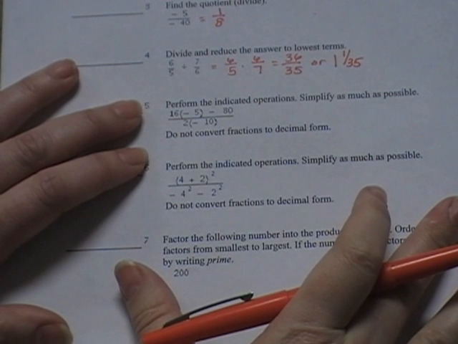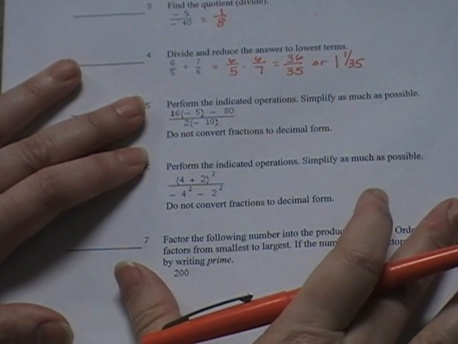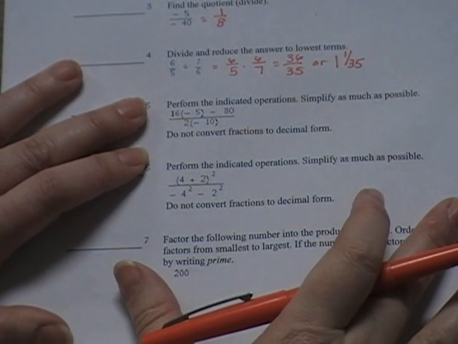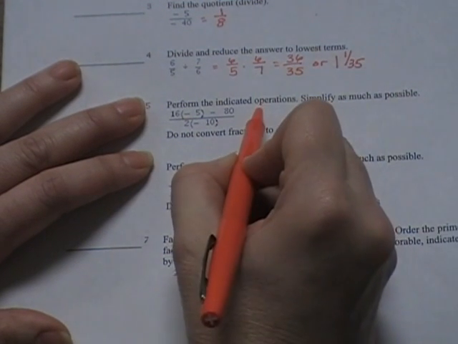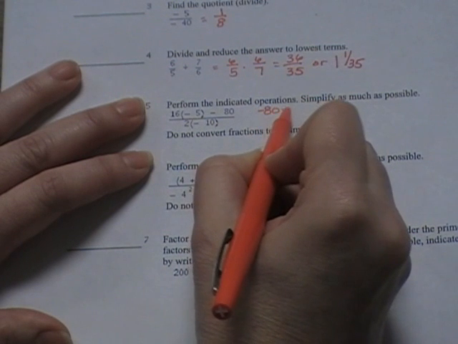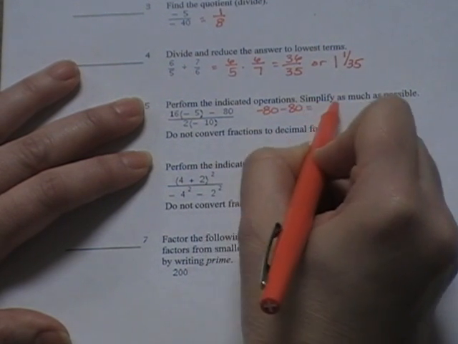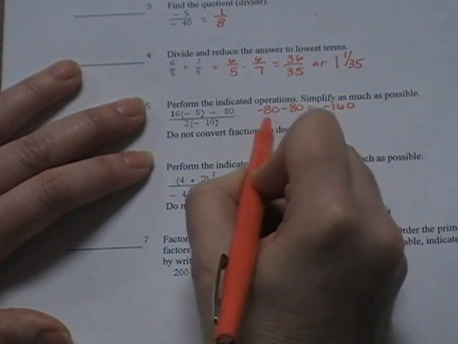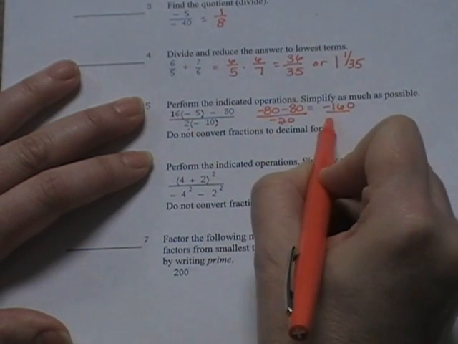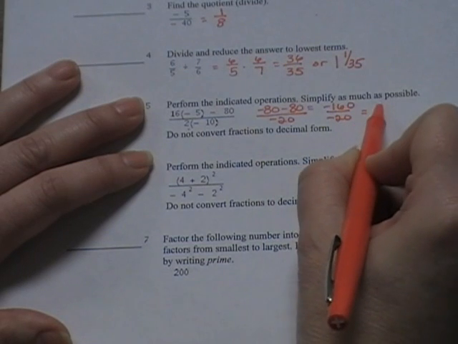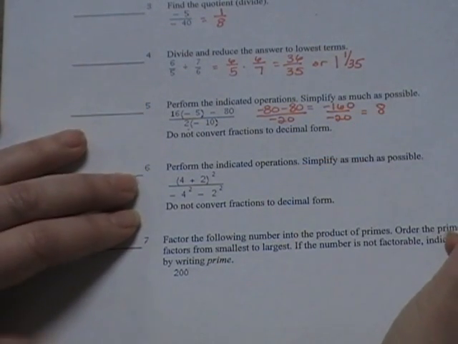Number 5 asks you to perform the indicated operation and simplify as much as possible. According to order of operations in the numerator, we must multiply first. 16 times negative 5 is negative 80. Negative 80 minus 80 is negative 160. Negative 2 times negative 10 is negative 20. When you divide, you are given 8.